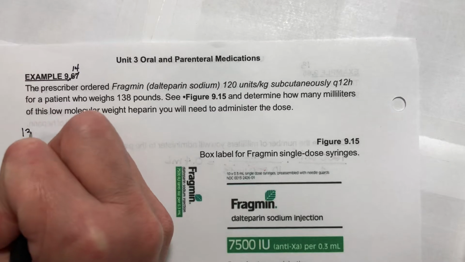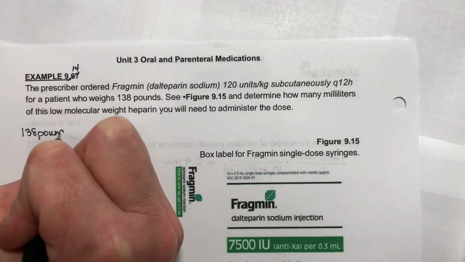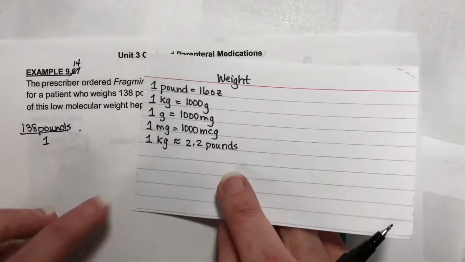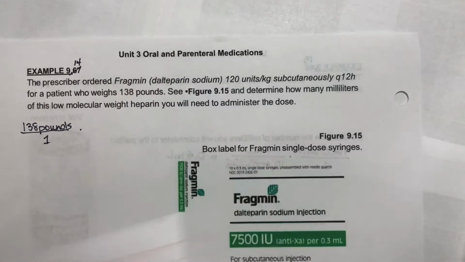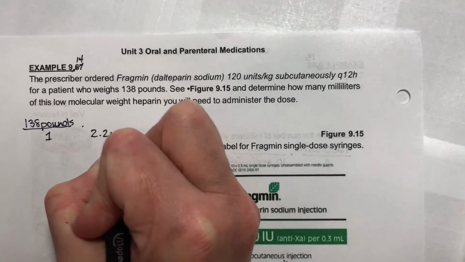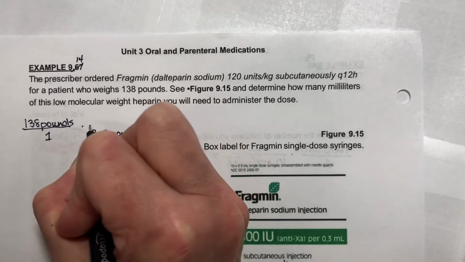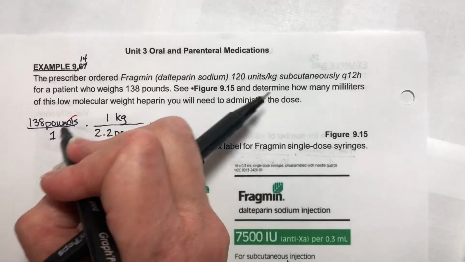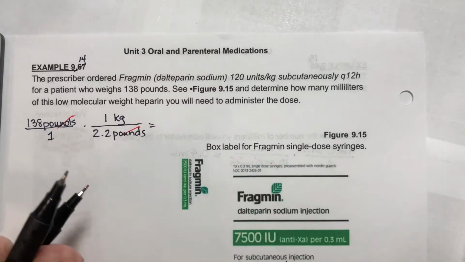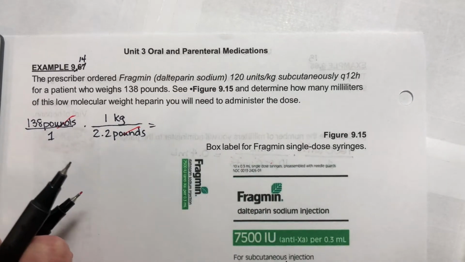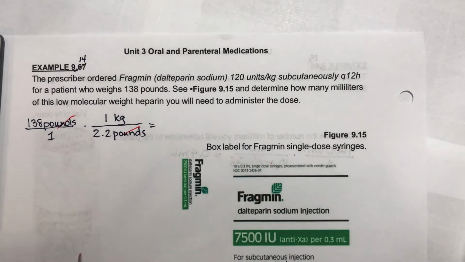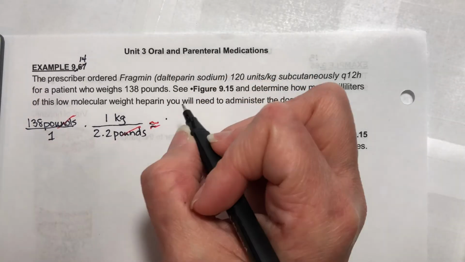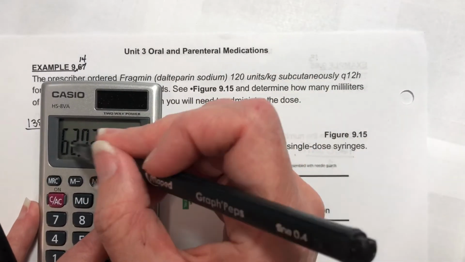So if I do 138 pounds, if I put this over 1, we use the conversion right here. 1 kilogram is 2.2 pounds. So I'm going to put 2.2 pounds down here, and then put 1 kilogram here on the top. And then the pounds cancel. And I end up calculating 138 divided by 2.2. And I get about, let's say 63.